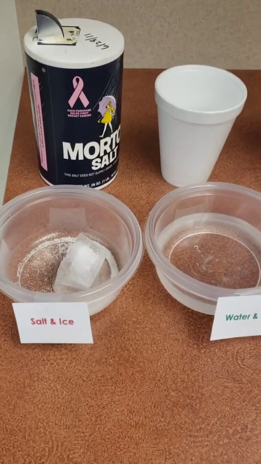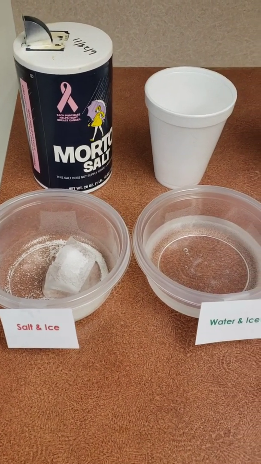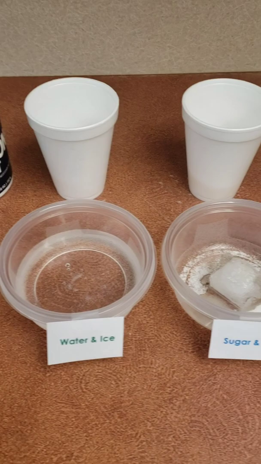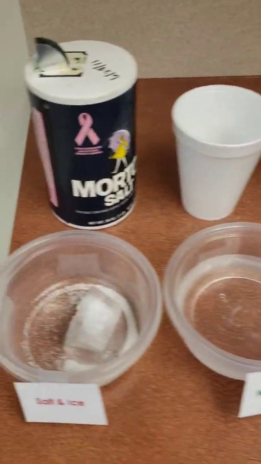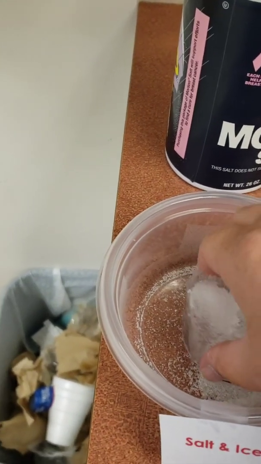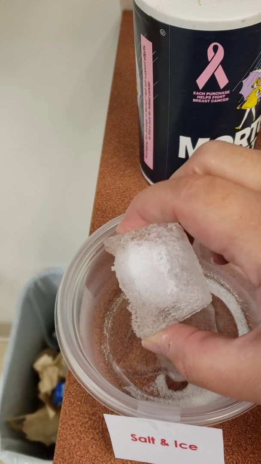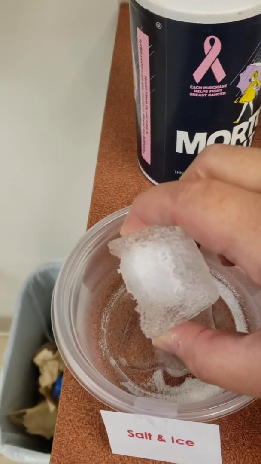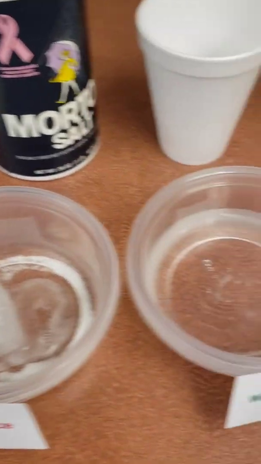Hi everyone, it's been about 15 minutes since I put the different things on our ice, and you can see that they have already started to change. Our salt and ice is starting to melt. It's got little holes where the salt has gone down inside of the ice.